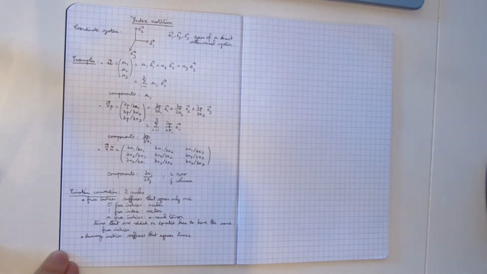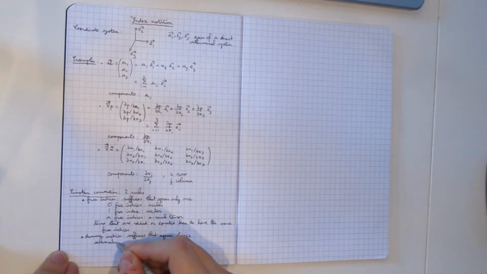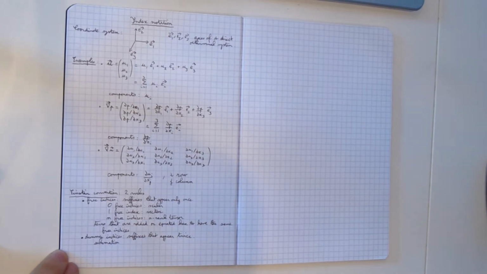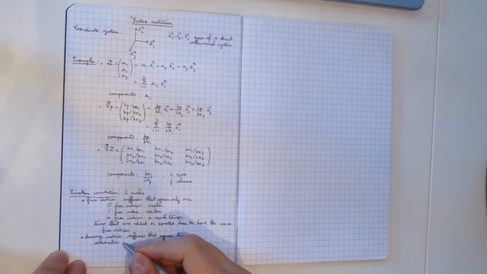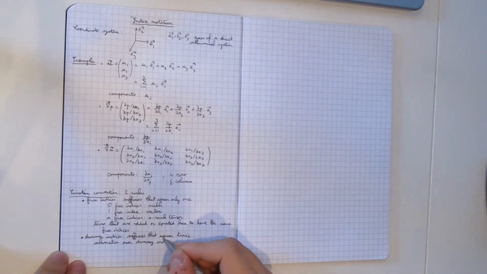Okay? The rule with these indices is that we sum over these indices. So this is the second rule in the Einstein convention, the summation over dummy indices.